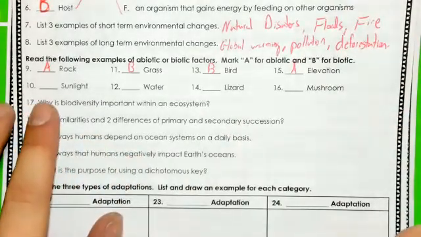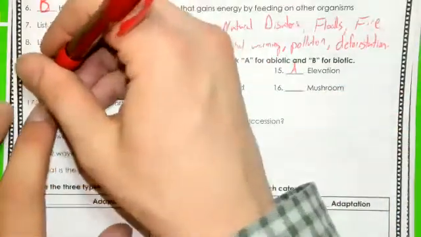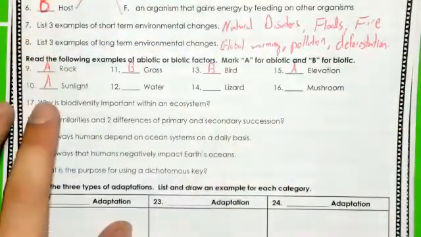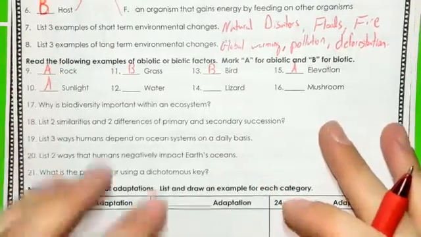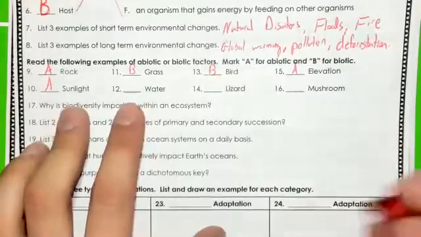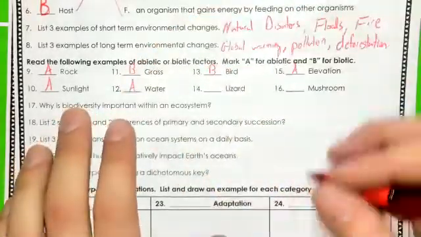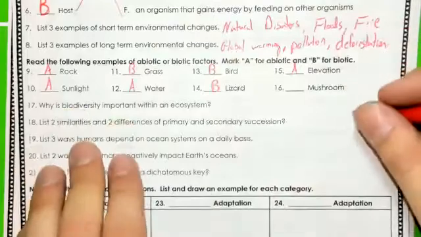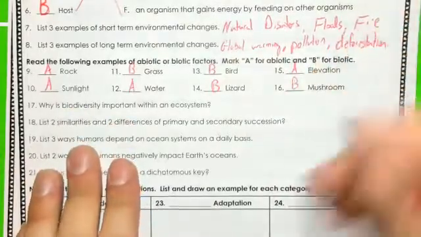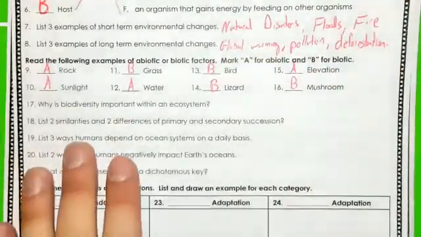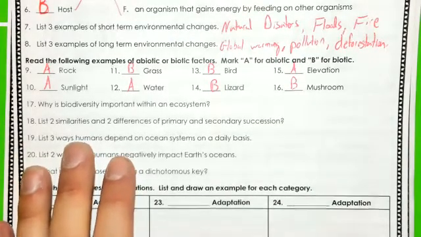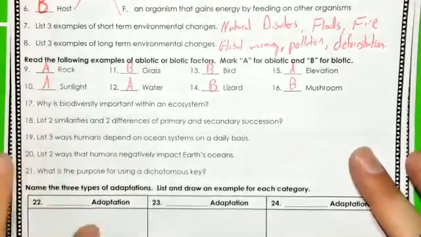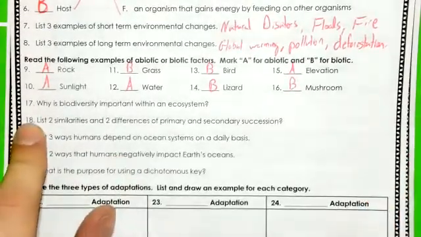Ooh, it's a good one. Sunlight. Abiotic. Good. Even though sunlight brings us all the life on our planet, the light itself is not living. It's part of our electromagnetic spectrum. Water. Abiotic. Good. A lizard. And a mushroom. Mushrooms are decomposers. They work by decomposing living things, but they themselves are living. Biotic. Good.